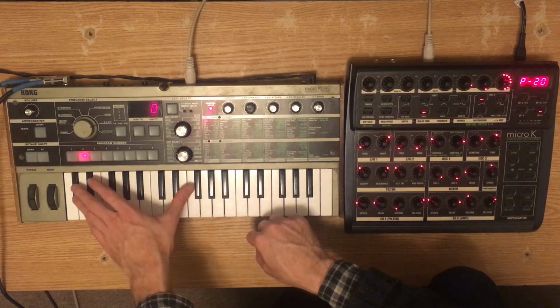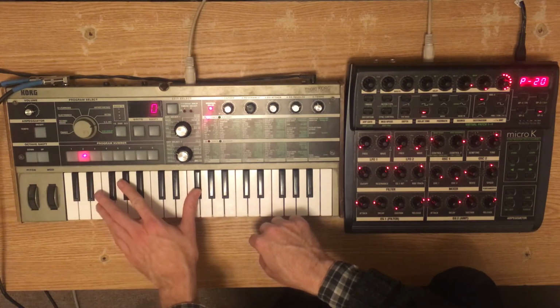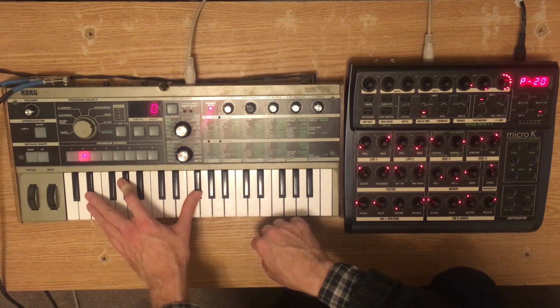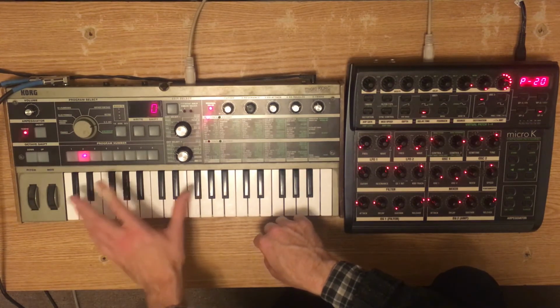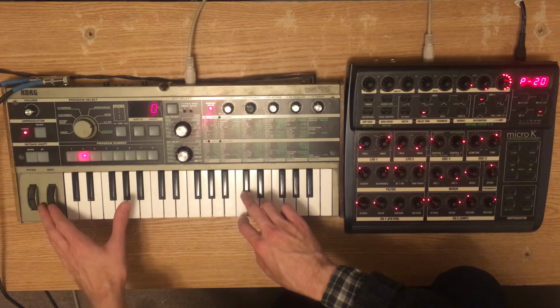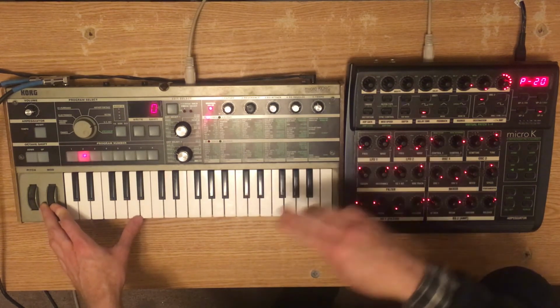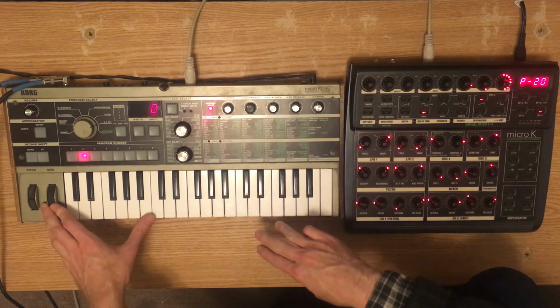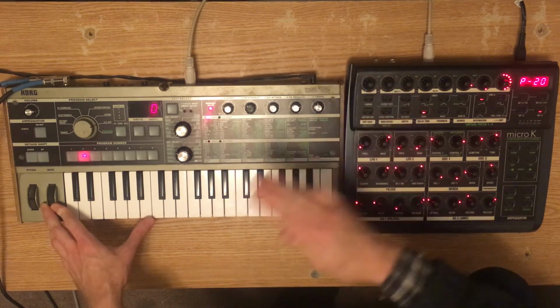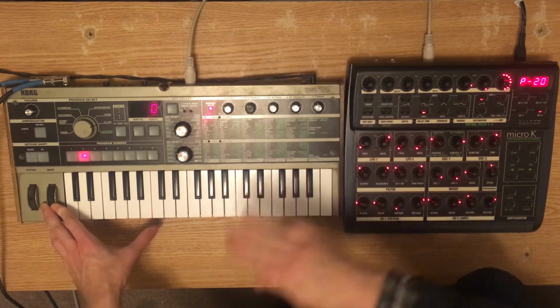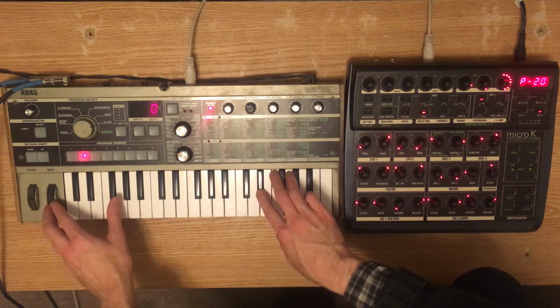So when it's all the way down, just had the sound, but then as we gradually turn it up, you can hear LFO2 causing the amplitude to go from 0 to the maximum.